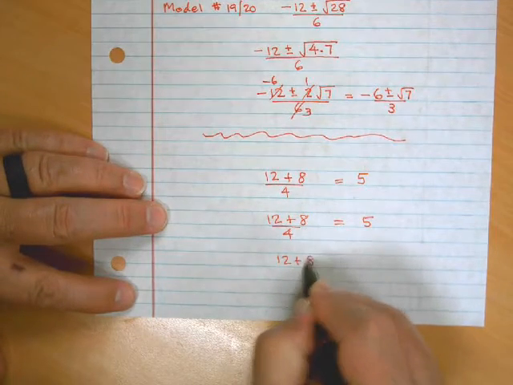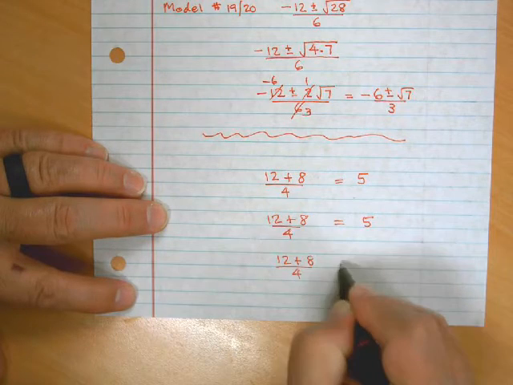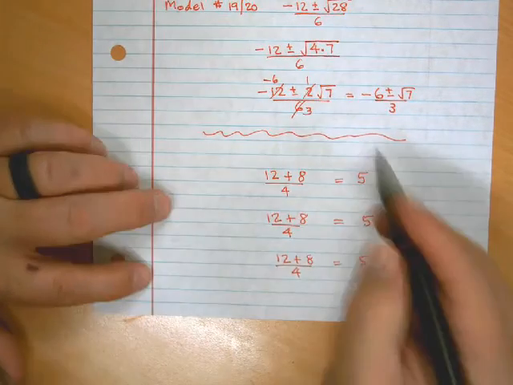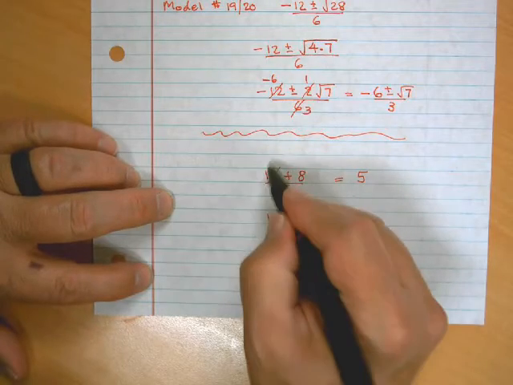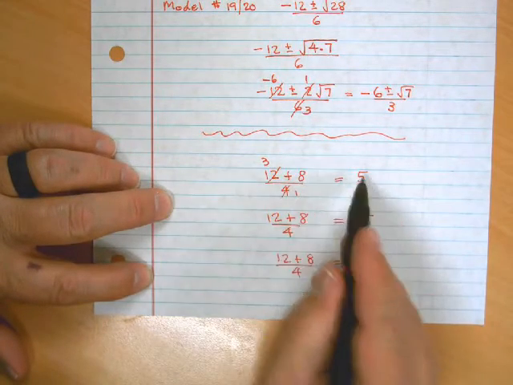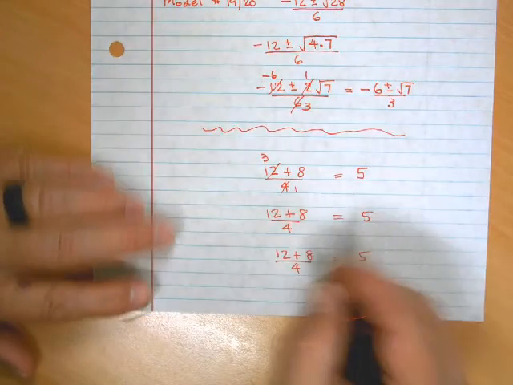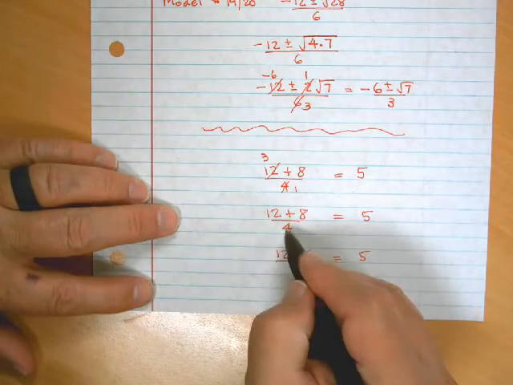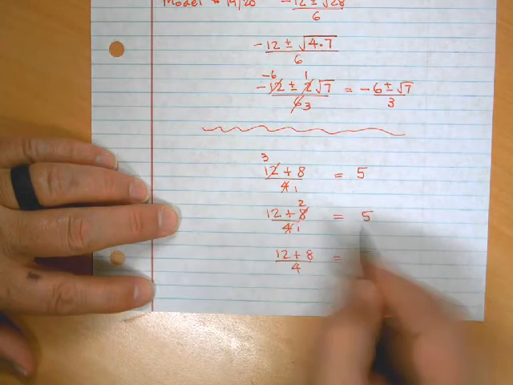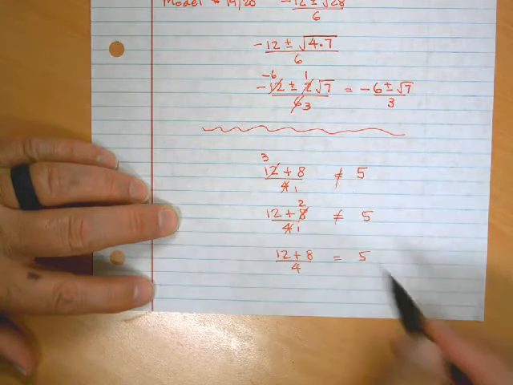I'm going to show you 3 people canceling on this same problem, and only the last one's going to be correct. This person thinks you can divide these by 4, and now they have 11 equal to 5, which does not make sense. This person thinks you can cancel this by 4 and this by 4, and they get 14 equals 5, which is also not true.